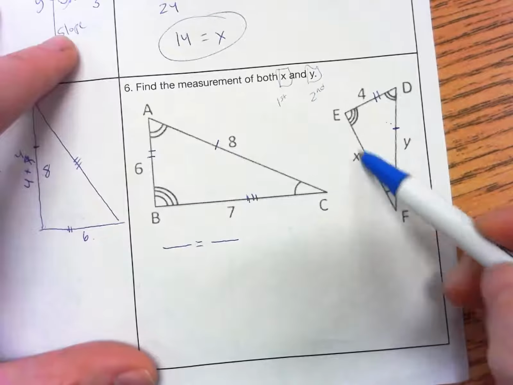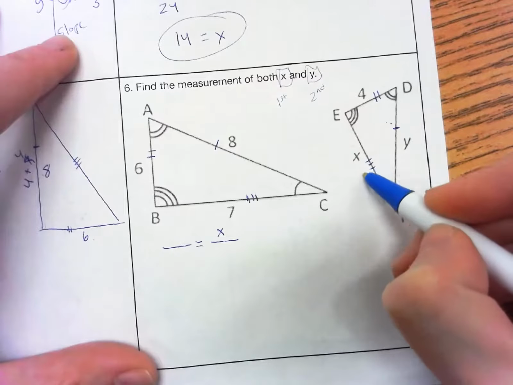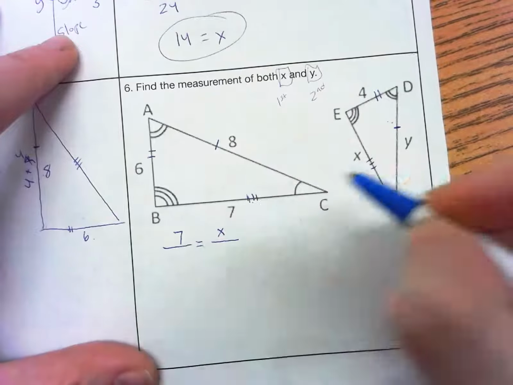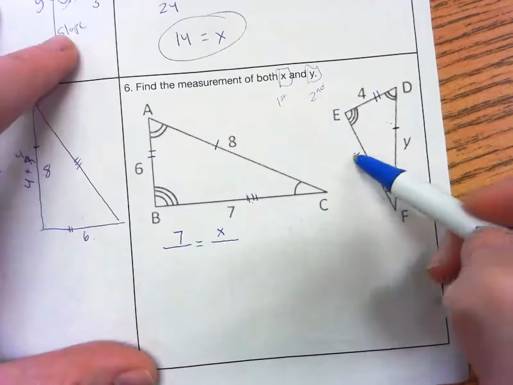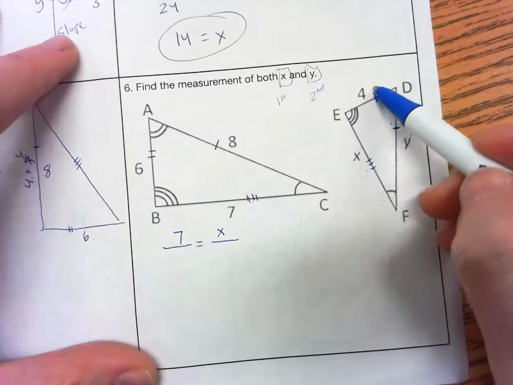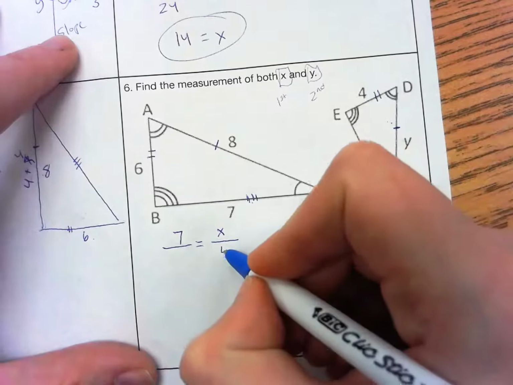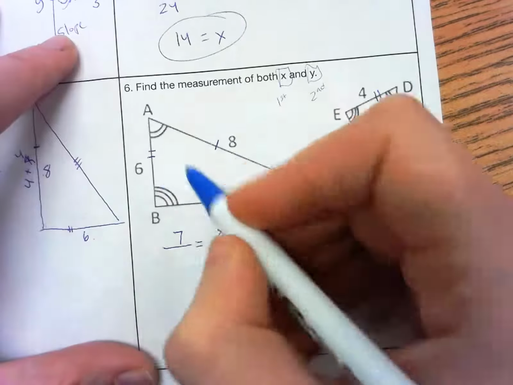So x is this side right here. So I can put that in my missing value. And x has 3 tick marks. So I'm going to match it up with the 3 tick marks over here, which would be 7. Then I need a known side from this triangle that matches up with a known side from here. Well, my known side, I only have one known side, which is 4. Y I cannot use because I don't know that. So I'm going to use the 4 for the known side. And 4 has 2 tick marks, which matches up here over with 6.